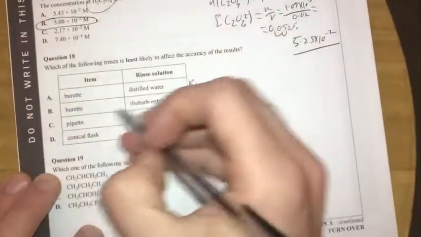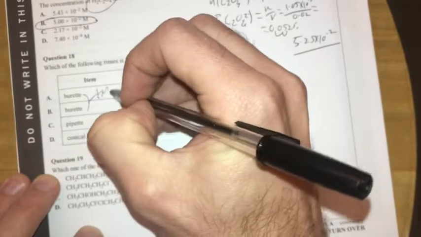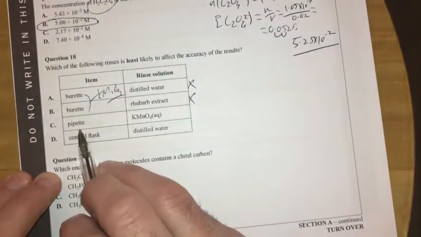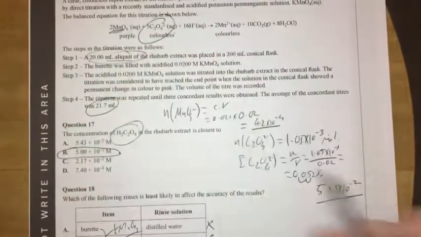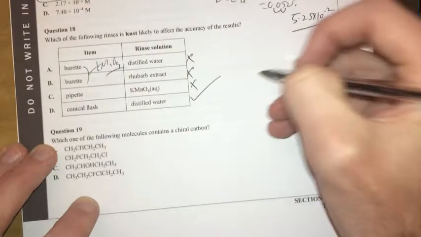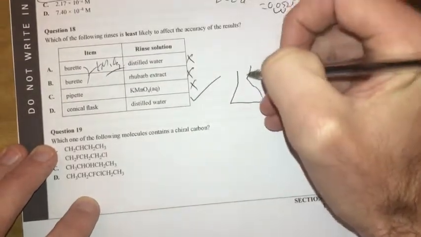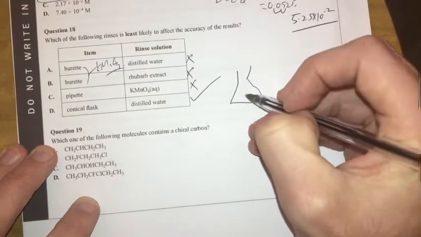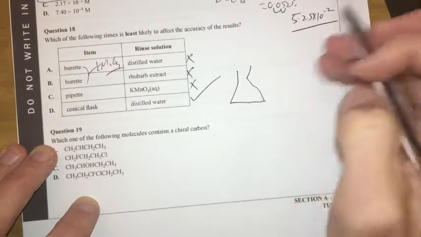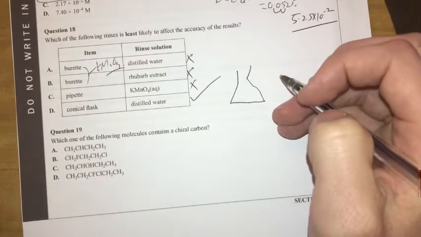The burette should not be rinsed with rhubarb extract because my burette should hold KMnO4. My pipette is where I took my aliquot from, and that should be rinsed with rhubarb extract, so it's not that. My conical flask should be rinsed with distilled water. That is correct because in your conical flask you're not measuring anything. If you're not measuring anything, rinse it with distilled water. If you're measuring something in it, rinse with what goes in it.